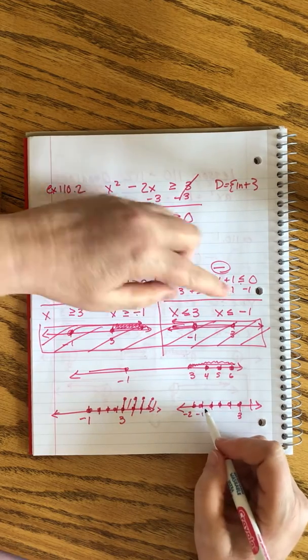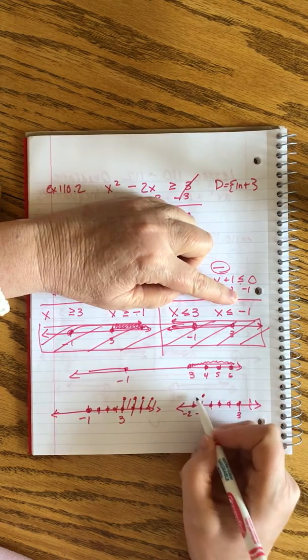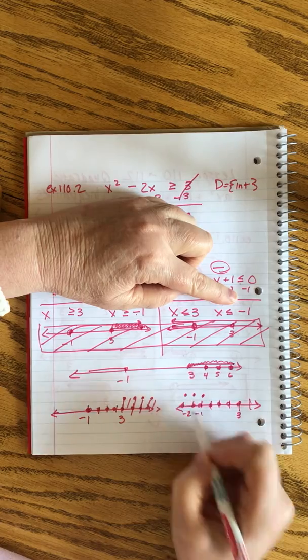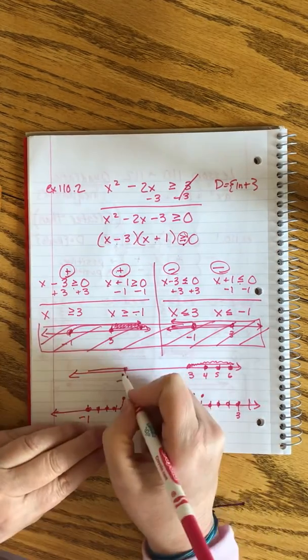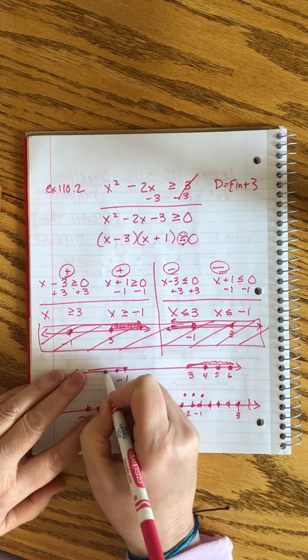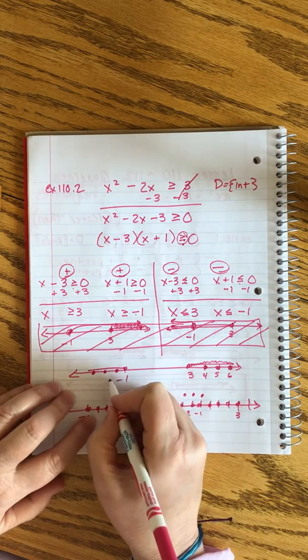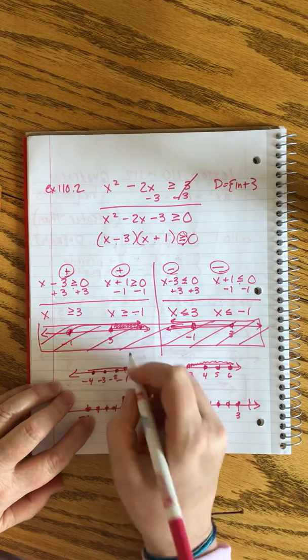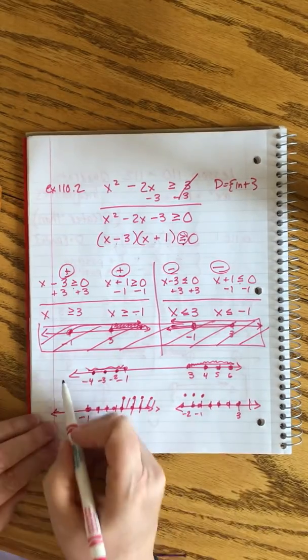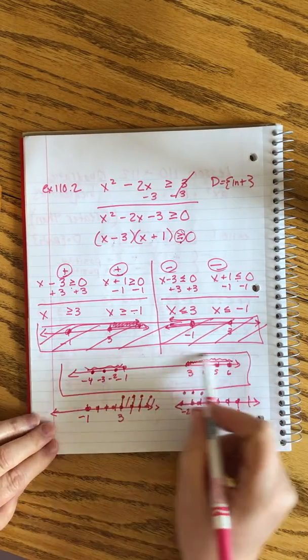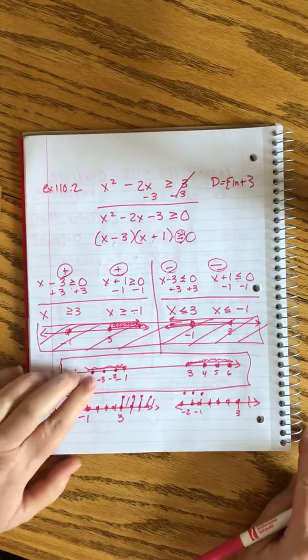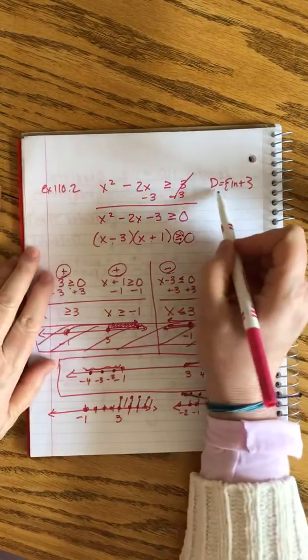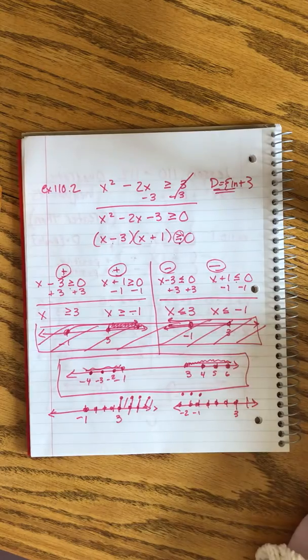So that's this graph. And then this one is just starting at minus 1 and going down. Okay, so that would be here. Minus 2, minus 3, minus 4. Okay, and forget this. All right, so this is the solution reflecting the proper domain. Sorry if that confused you.